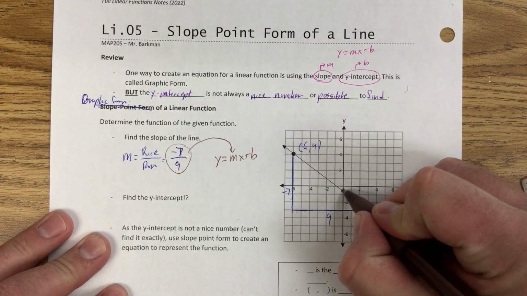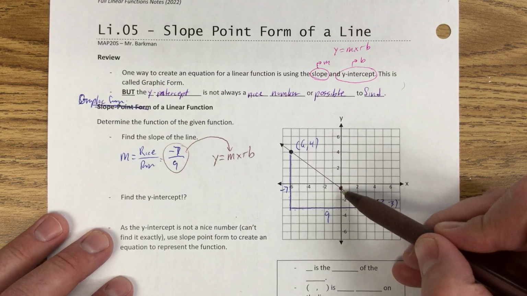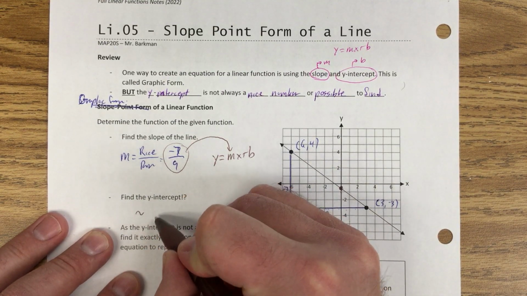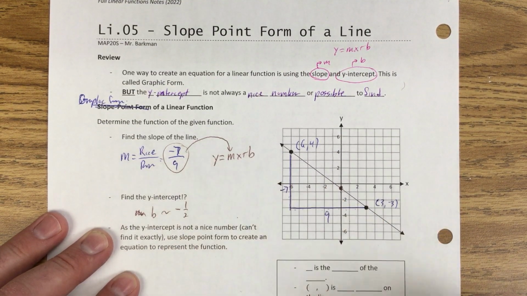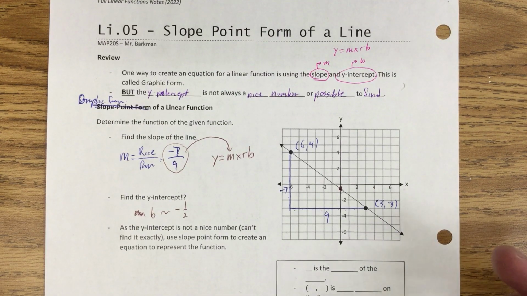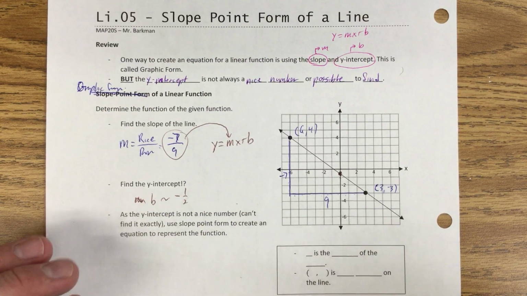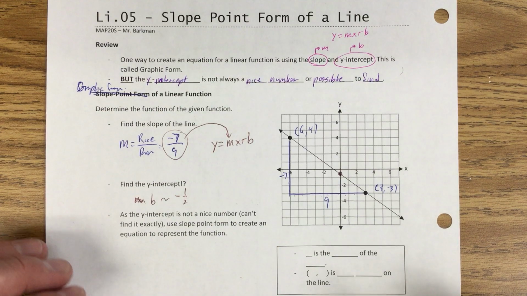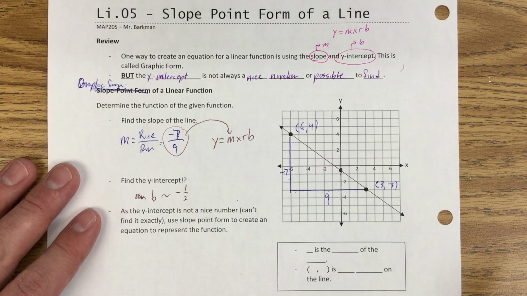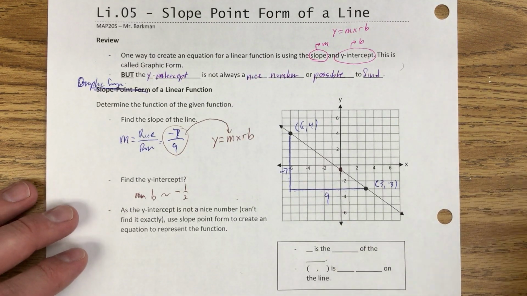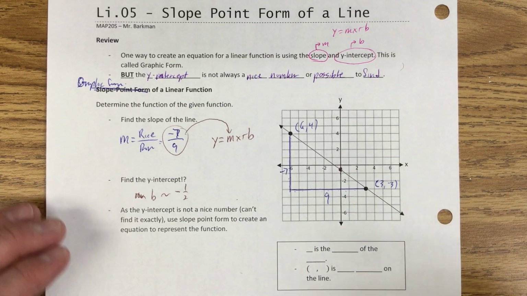Now, what is our y-intercept? Well, our y-intercept is this point right here. It is not on 0, it's not on negative 1, it's somewhere in between. We could say that b is approximately negative a half, maybe, possibly, who knows. As the y-intercept is not a nice number, we can't find it exactly, so we're going to use something called slope point form in order to create an equation to represent the function.